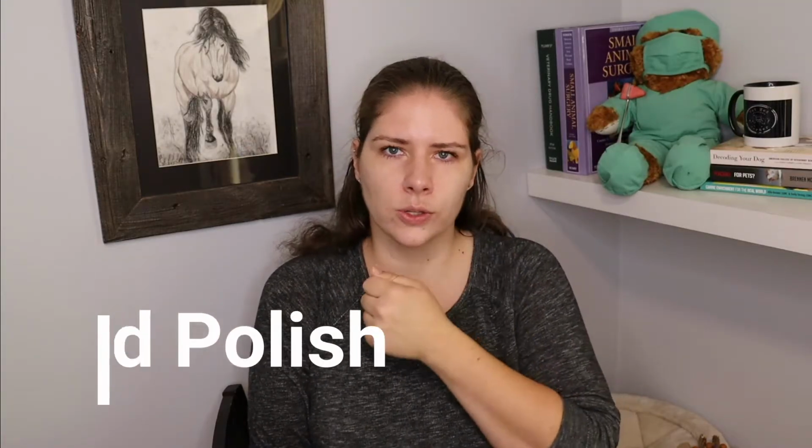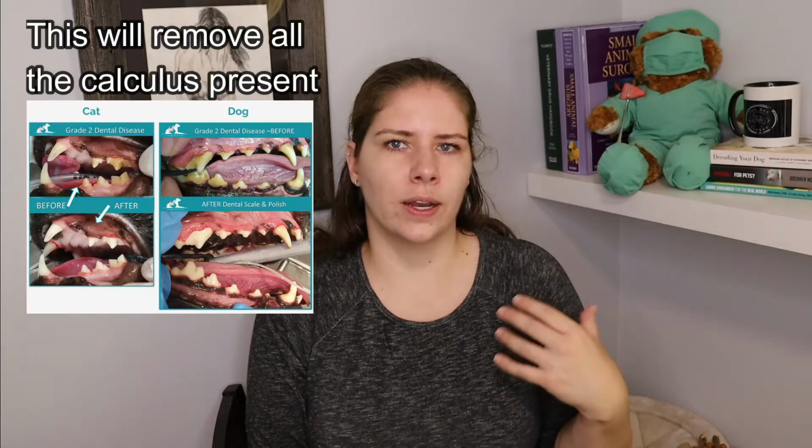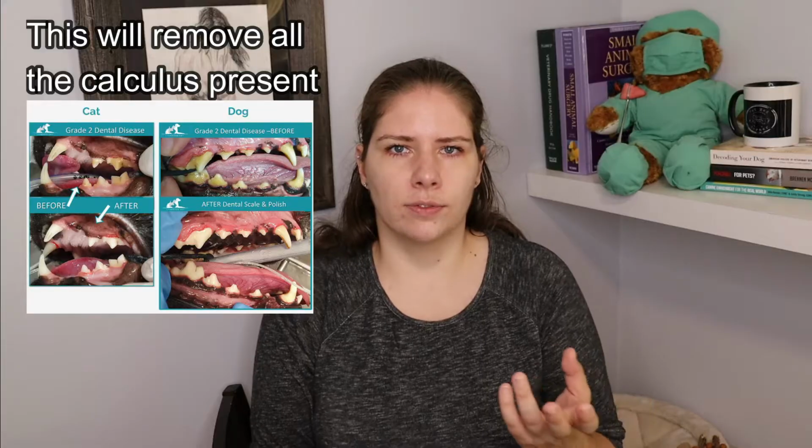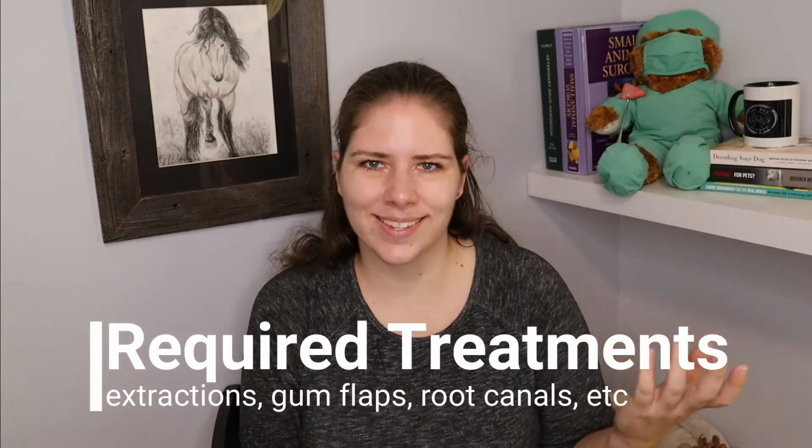The veterinary nurse, acting a lot like a hygienist in the human world, will be scaling and polishing all the dental disease above and below the gum line, while the veterinarian is formulating the treatment plan for if there are teeth that need additional attention. We can use local blocks so that the mouth is frozen, which can help to reduce the pain for the pet significantly. And then if any extractions or root canals or gum flaps or whatever is necessary can be done with the mouth frozen and the pet under general anesthesia.